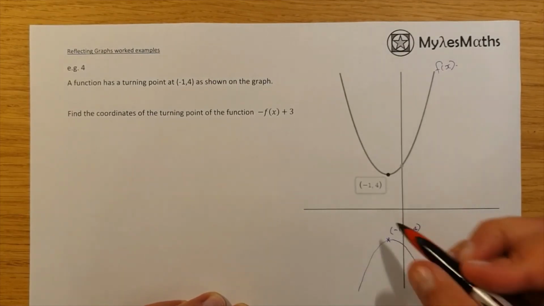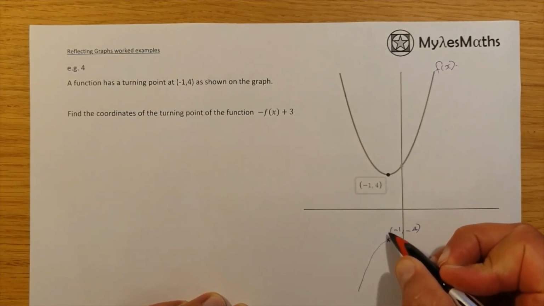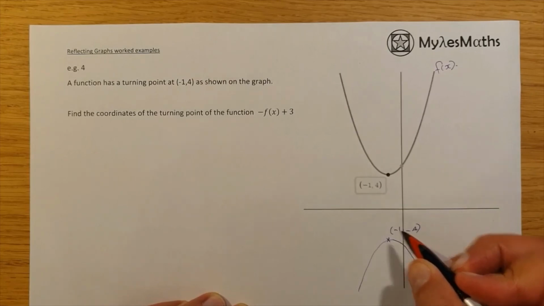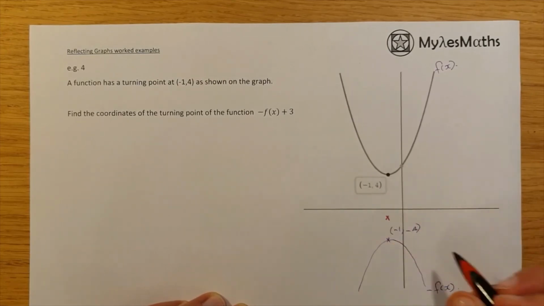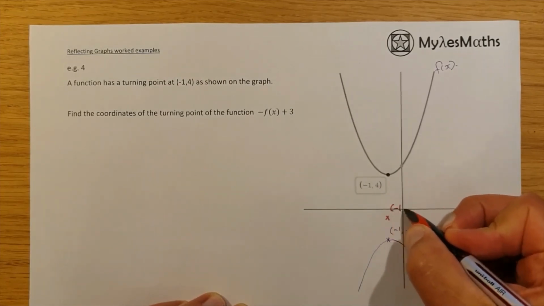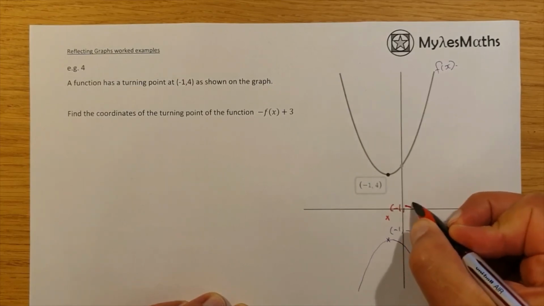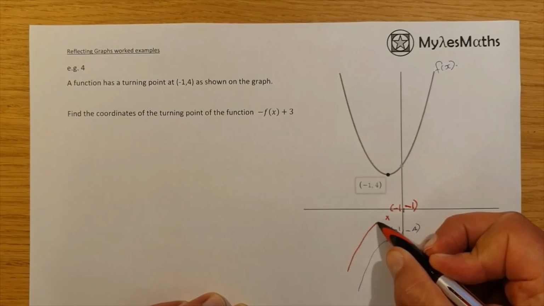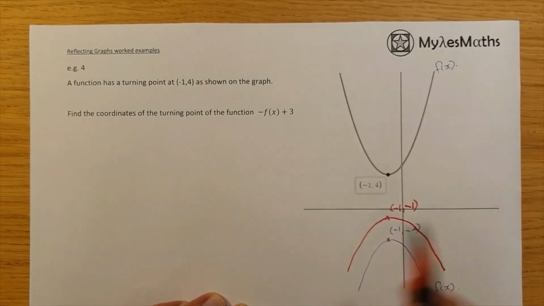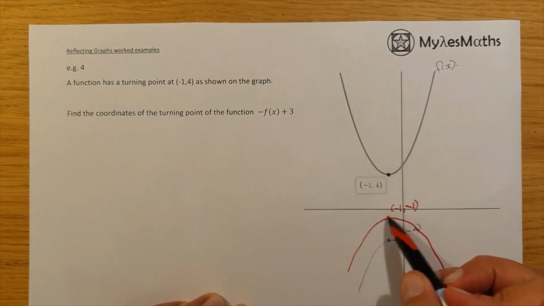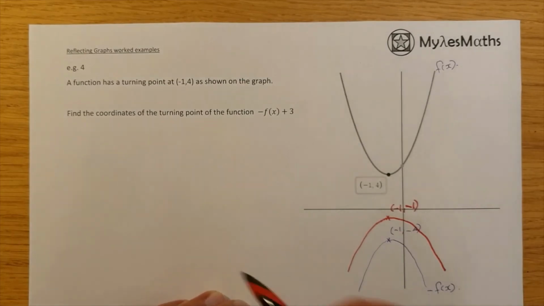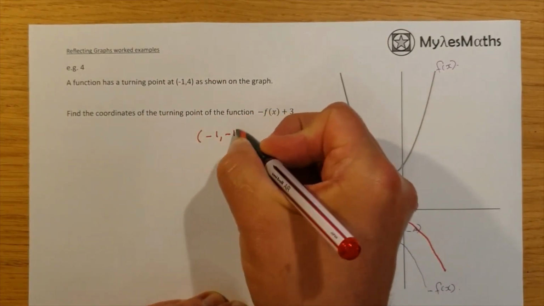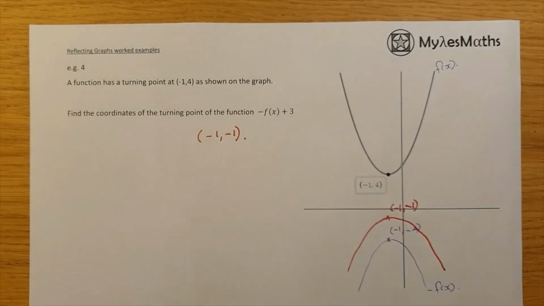I'm now going to take this curve and I'm going to move it up 3 places. Am I going to cross the axis? Well, no, not quite, because minus 4 is going to leave me here. It's going to leave me at minus 1, minus 1, in fact, because I'm moving it up 3. And I would end up with a curve that looked like that. This is the turning point, so it's simply minus 1, minus 1. Find the coordinates of the turning point. Answer: minus 1, minus 1.